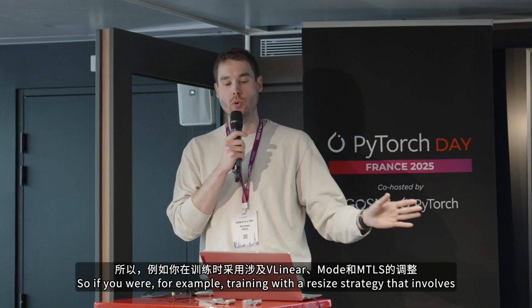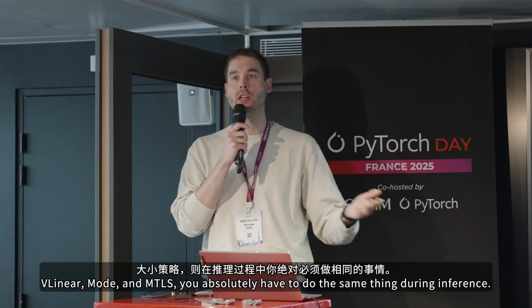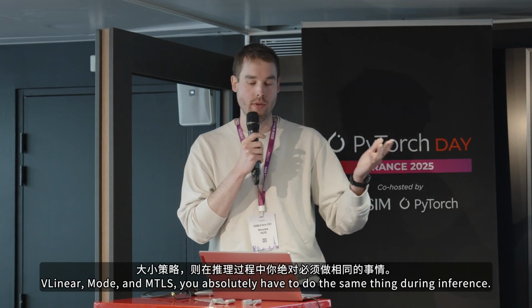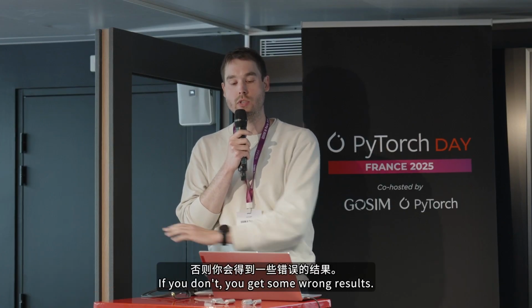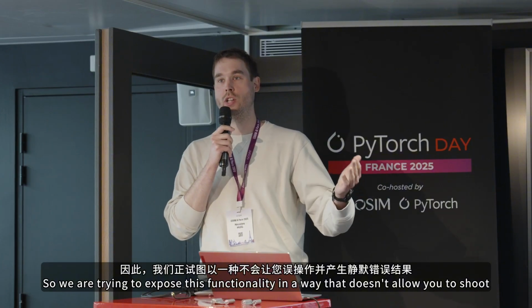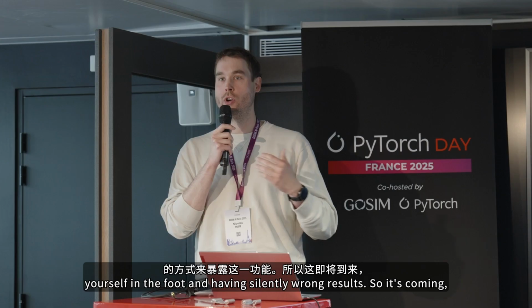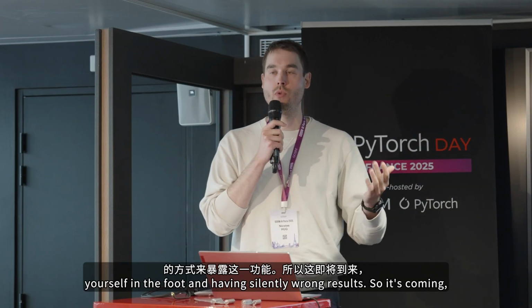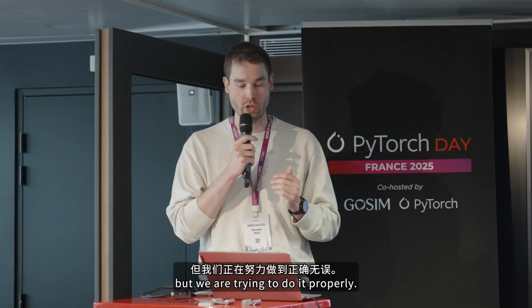So if you were, for example, training with a resize strategy that involves bilinear mode and anti-alias, you absolutely have to do the same thing during inference. If you don't, you get some wrong results. So we are trying to expose this functionality in a way that doesn't allow you to shoot yourself in the foot and having silently wrong results. So it's coming, but we are trying to do it properly.